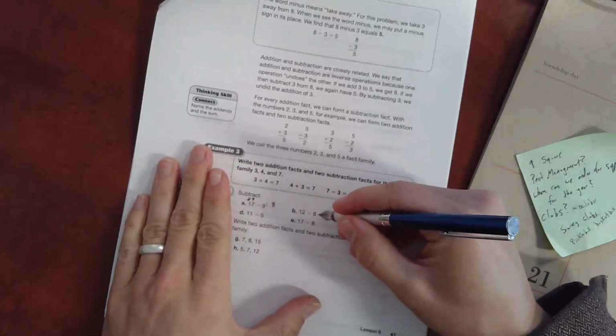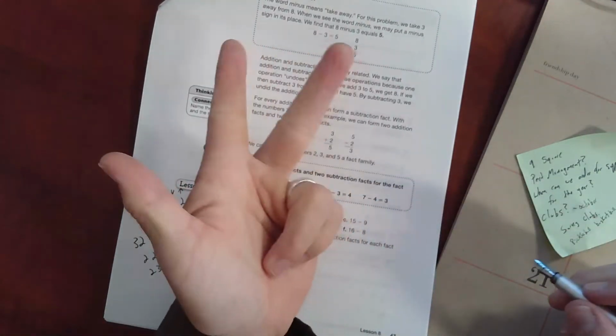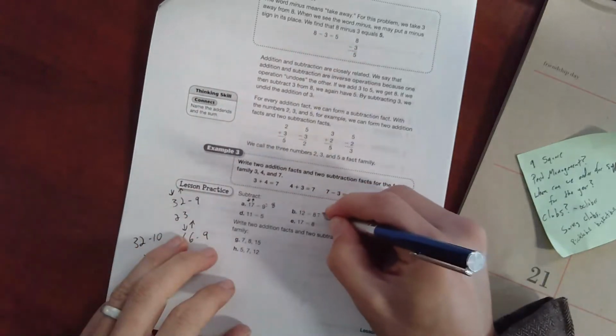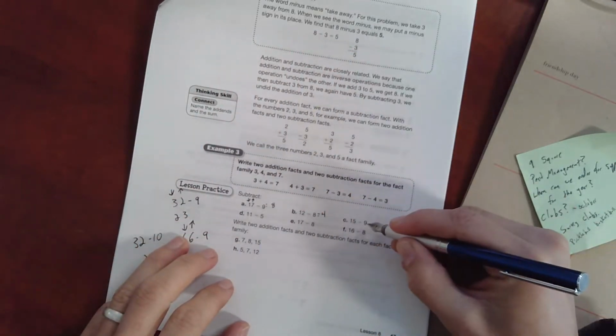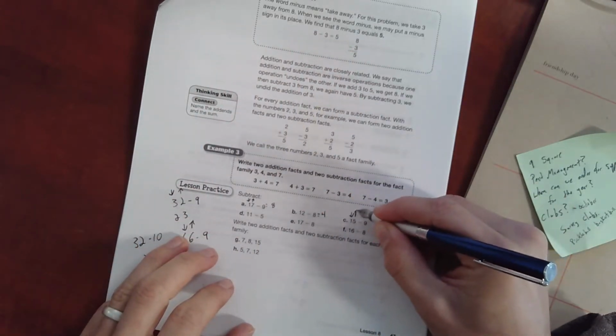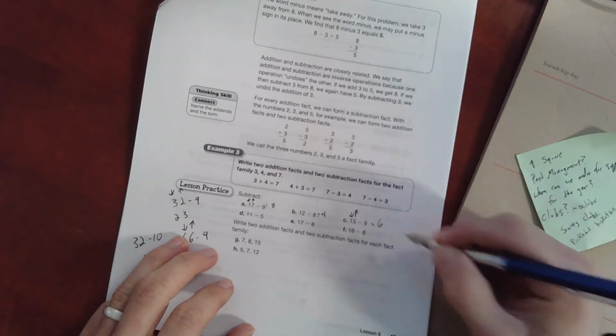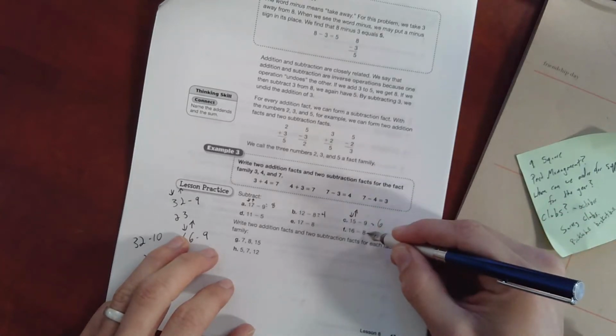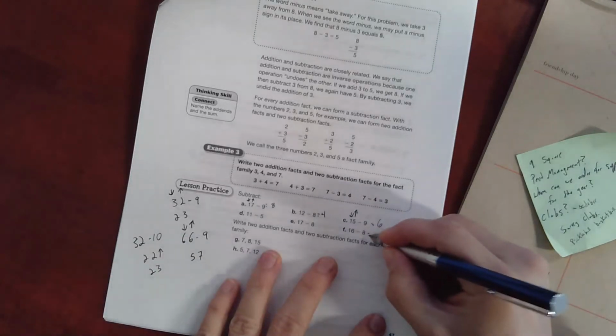12 minus 8: 8, 9, 10, 11, 12, 4. 15 minus 9, remember this one goes down, this one goes up, so my answer is 6. 16 minus 8, I happen to know my 8s, and 8 times 2 is 16, so the answer here is 8.